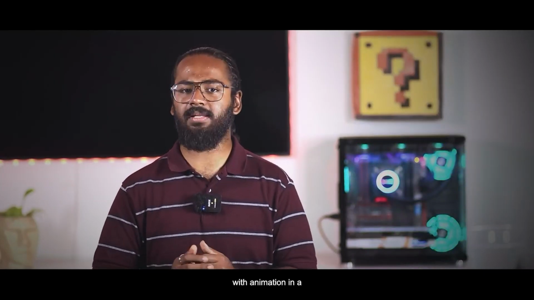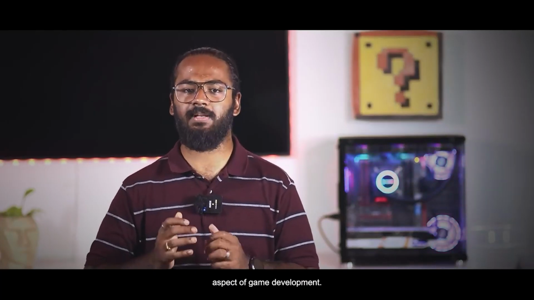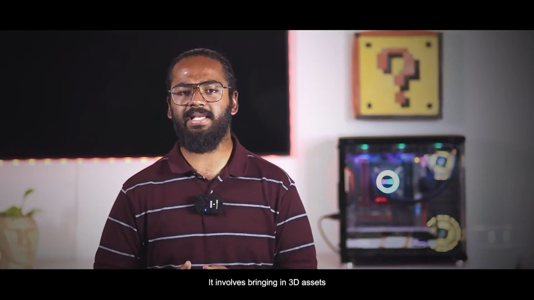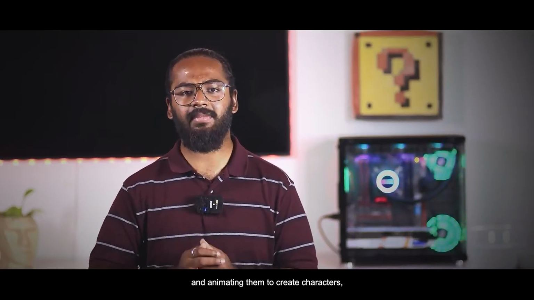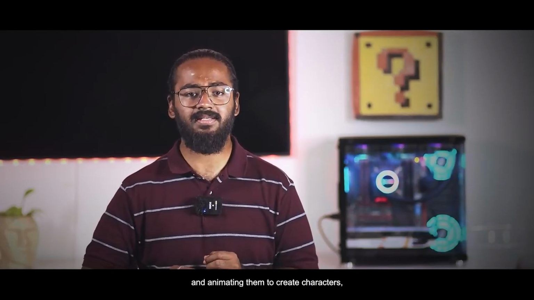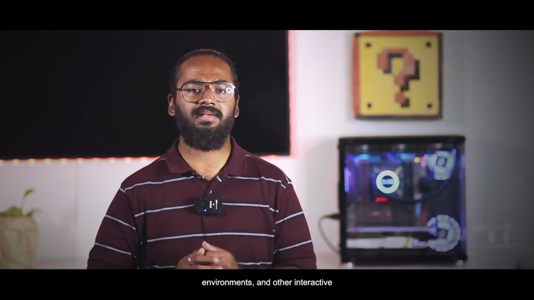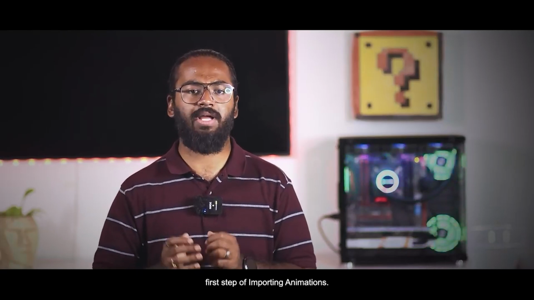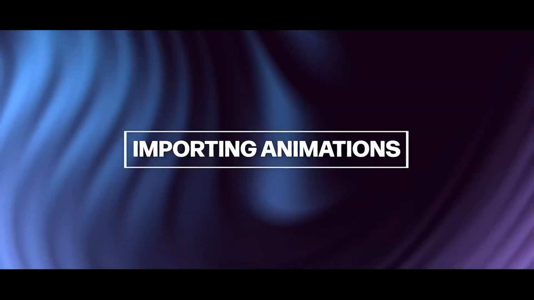Integrating assets with animation in a game engine is a critical aspect of game development. It involves bringing in 3D assets and animating them to create characters, environments and other interactive elements in the game. Let's begin with the first step of importing animations.